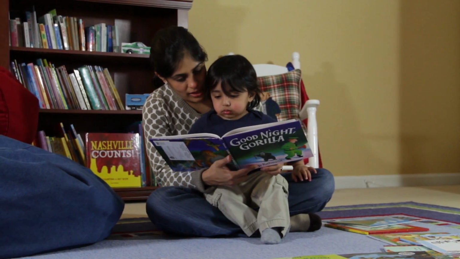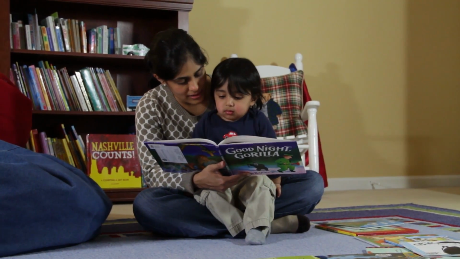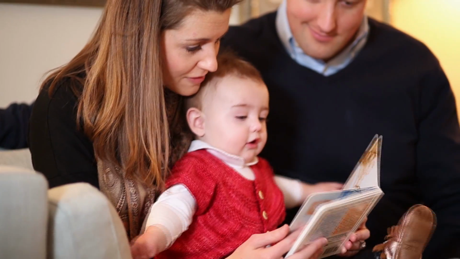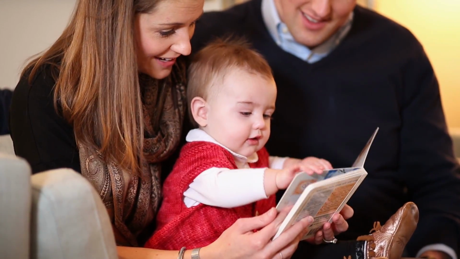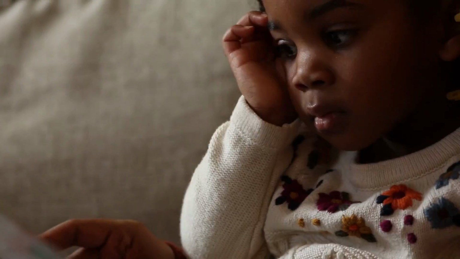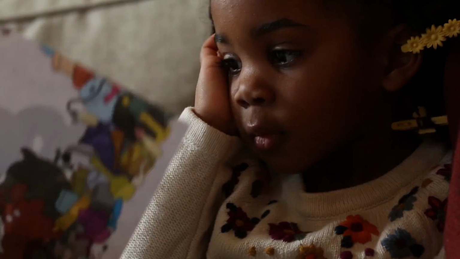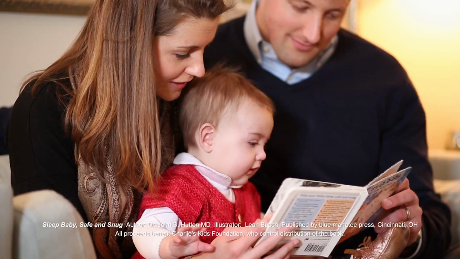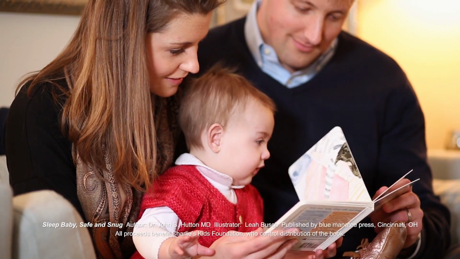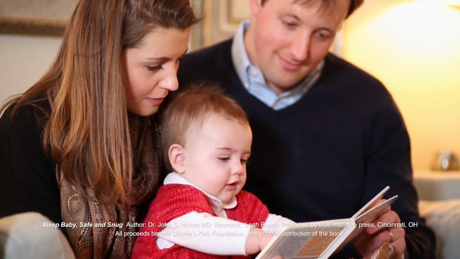The value parents place on reading makes a big difference in a child's reading and language development. You don't have to be a teacher or a great reader to create and nurture a love of reading in your child. It's beyond words on a page. It's about using stories to engage your child in the world around them. Start early because language development begins at birth.